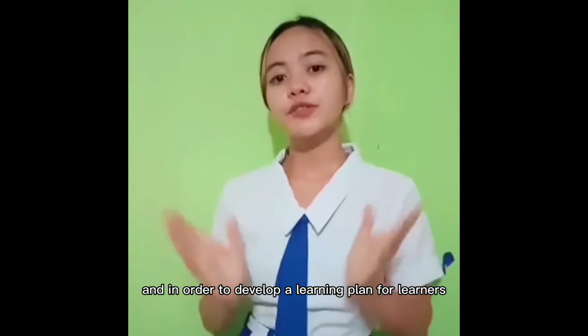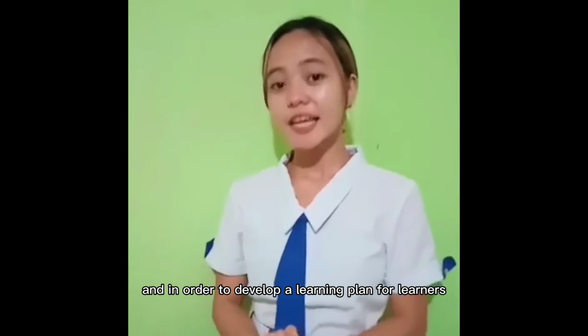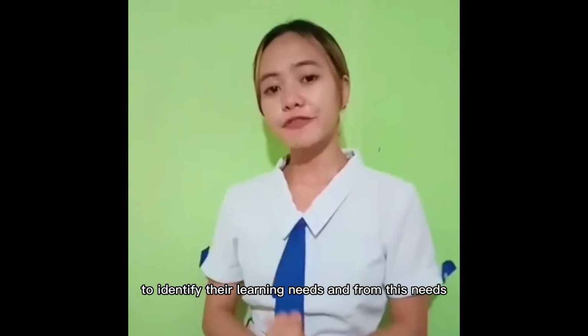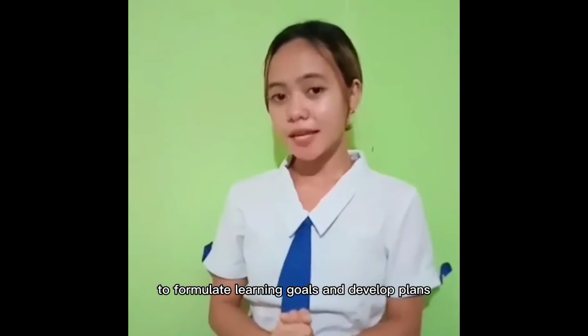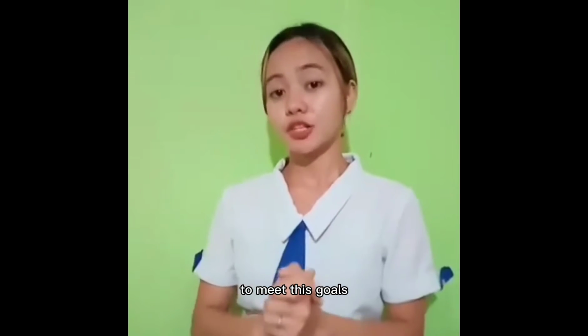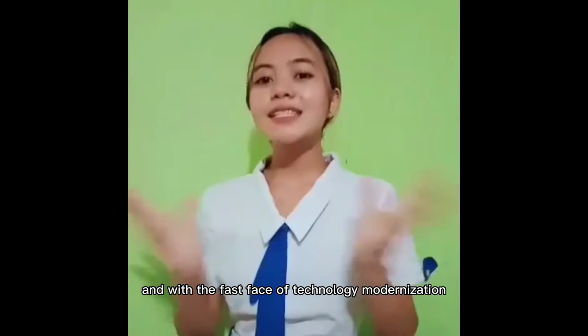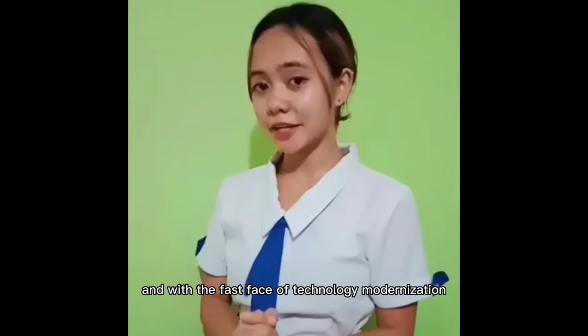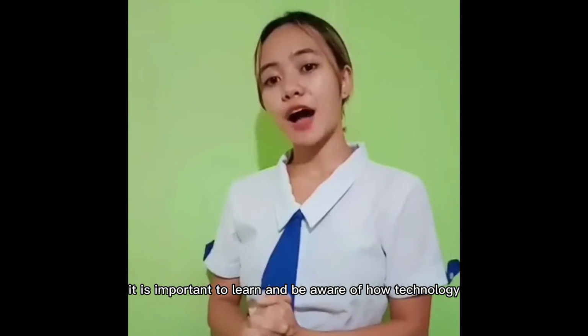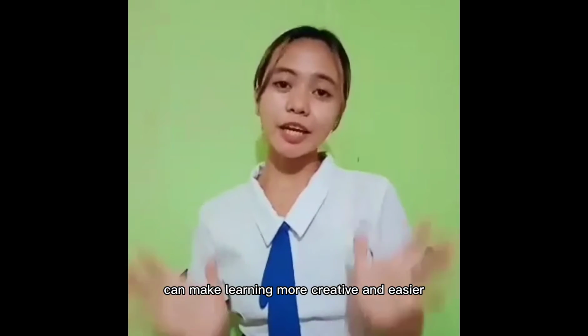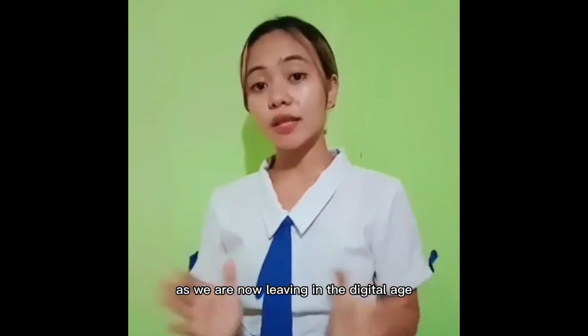And in order to develop a learning plan for learners, it is important to identify their learning needs, and from these needs, you will be able to formulate learning goals and develop plans to meet these goals. And with the fast pace of technology modernization, it is important to learn and be aware of how technology can make learning more creative and easier, like using the different technology collaborative tools as we are now living in the digital age.